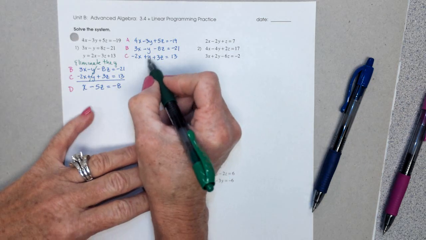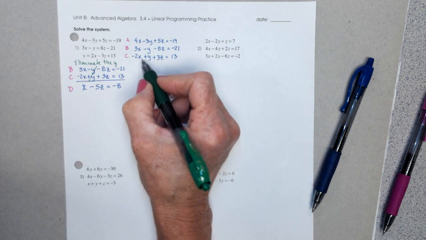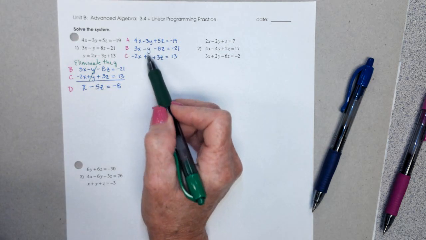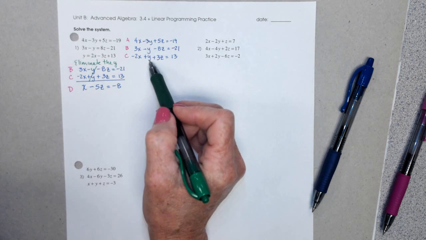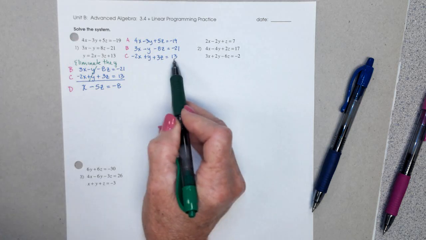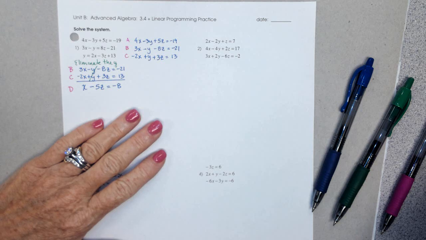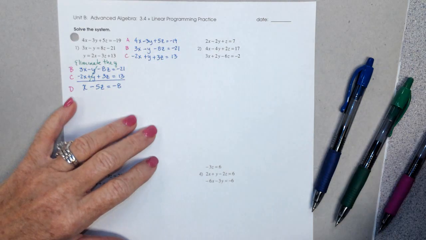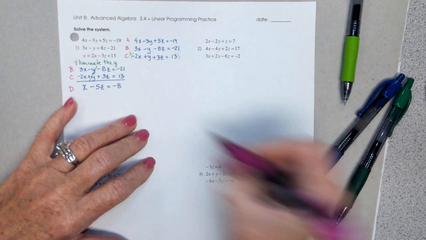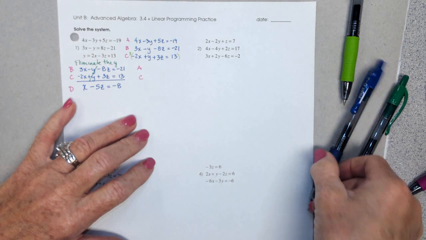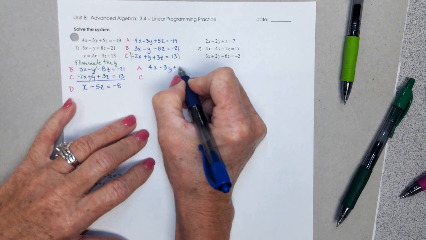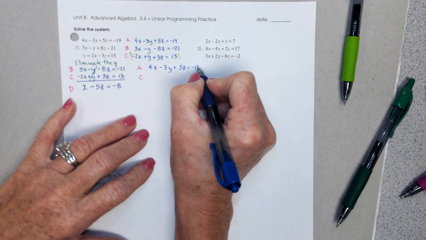All right, let's go back and try to eliminate the y from 2 other equations. I think I'm going to go with A and C. Since they are opposite signs, I could just multiply this C by a positive 3. Equation A stays the same: 4x minus 3y plus 5z is negative 19.